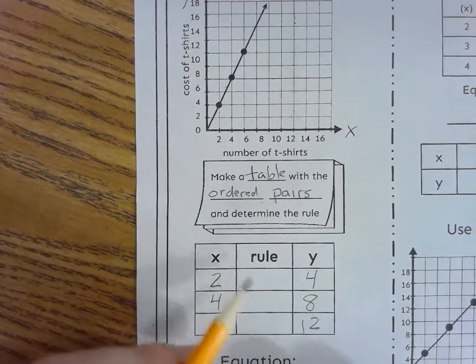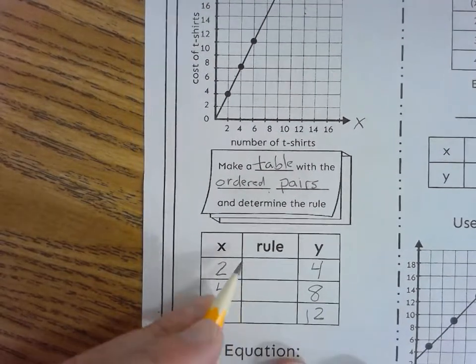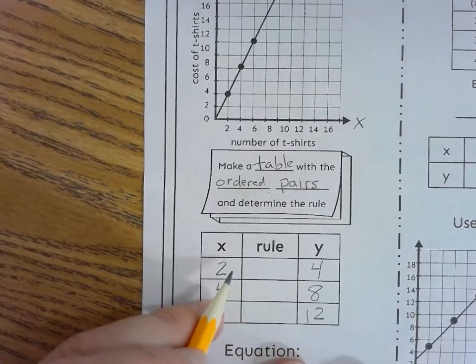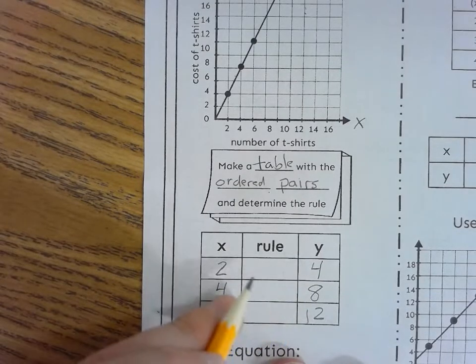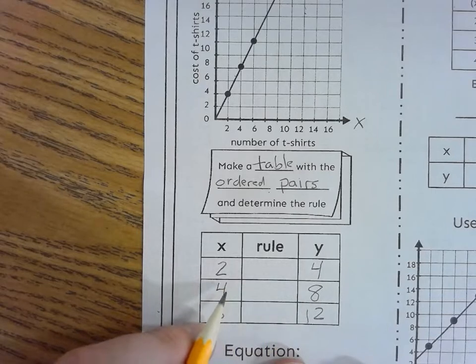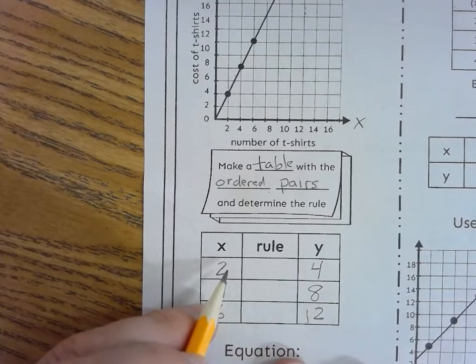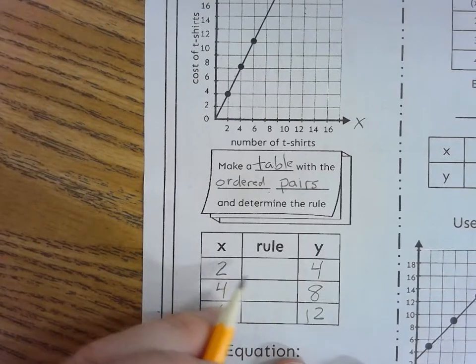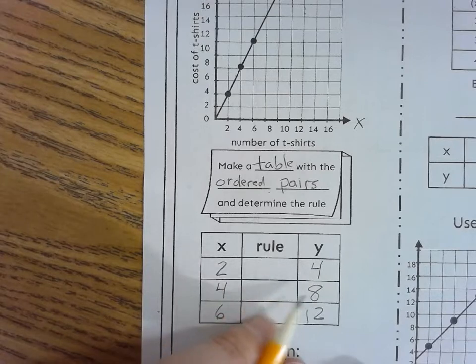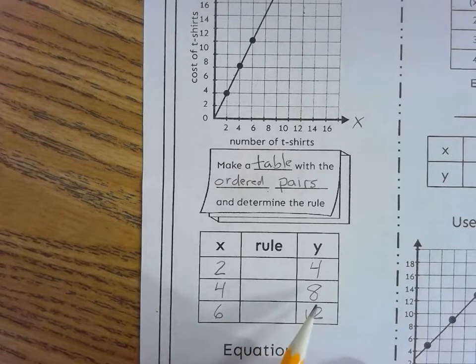So the rule basically is they're asking you, what do you do to the x to get to the y? So let's see here. You could think about addition. Am I adding 2 every time? Well, I add 2 to 2 and I get 4, but if I add 2 to 4, I get 6, so I'm not adding 2 every time. You could try multiplying. If I multiply 2 by 2, I get 4. If I multiply 4 by 2, I get 8, and 6 by 2, I get 12, so my rule is multiply by 2.